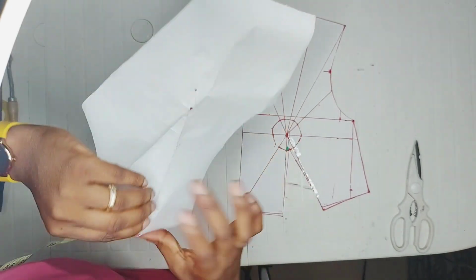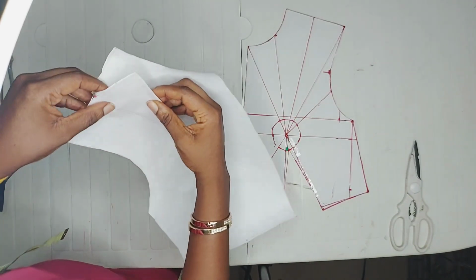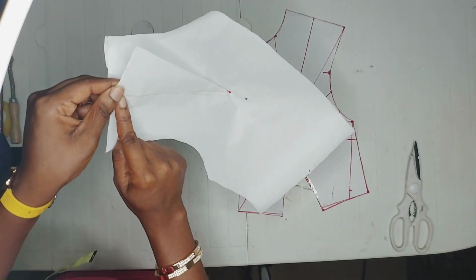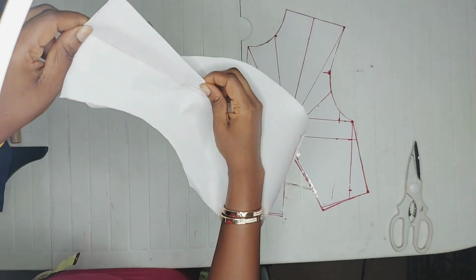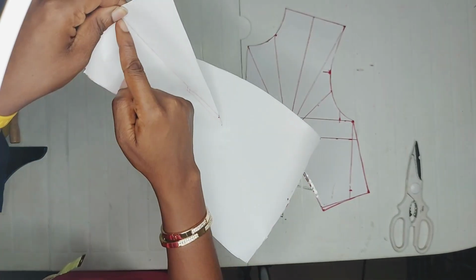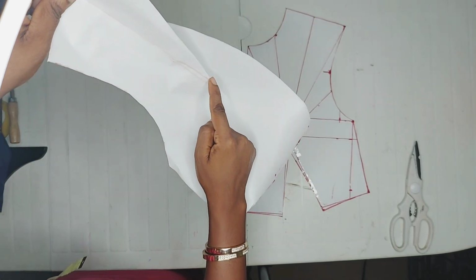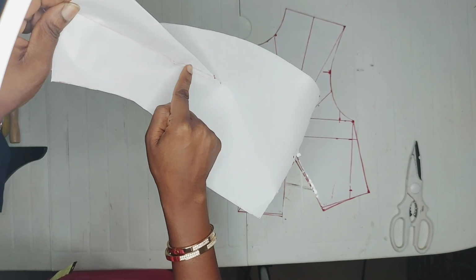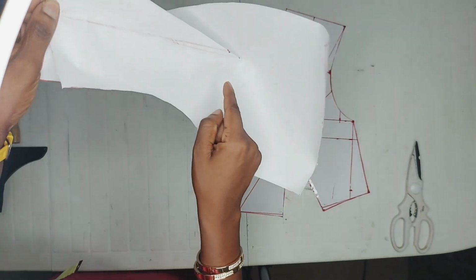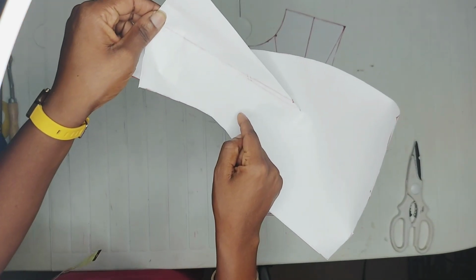You'll be stitching on this line from inside. When you're sewing, you put it like this on your machine and stitch and stop here, not here. That's why we have this second line ruled. I hope we can see this clearly.